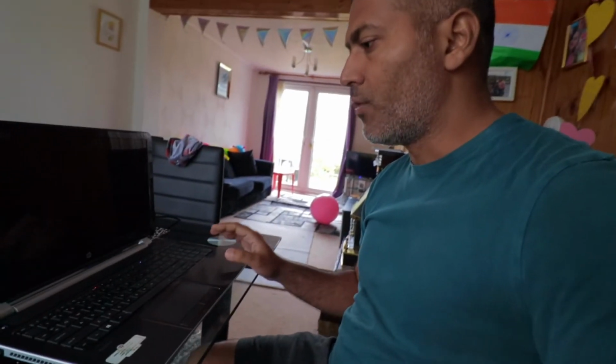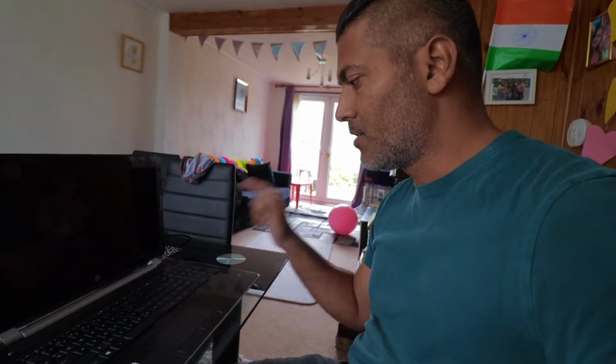So I have this very old laptop, and this is right now running on Windows. Yes, Windows. This netbook I was using earlier to teach my daughter Linux works fine, but it is of course a bit slow because it is very old.